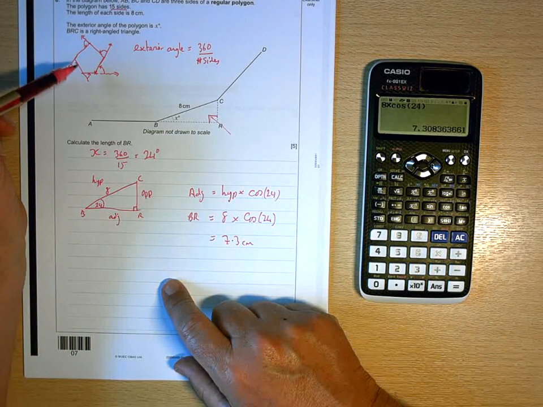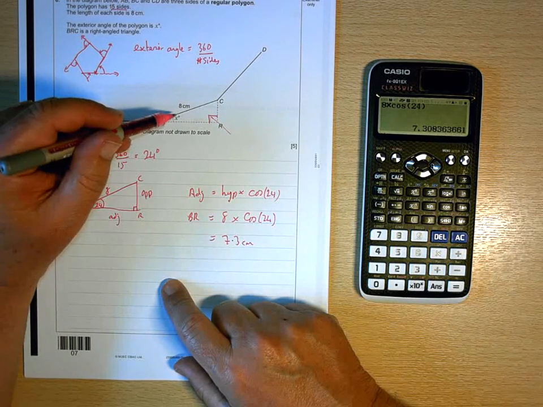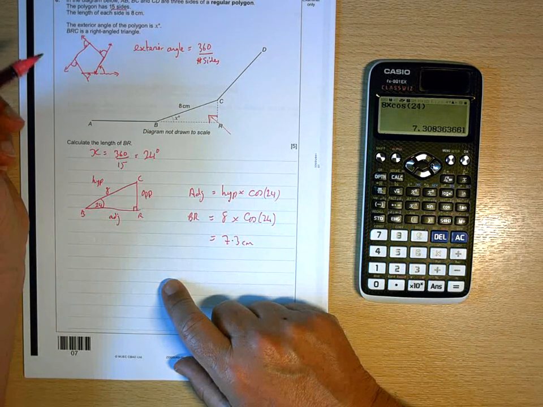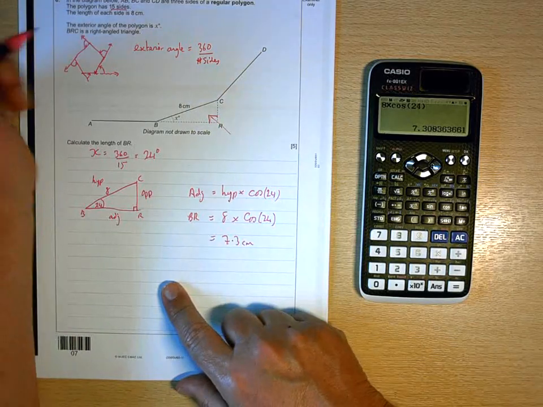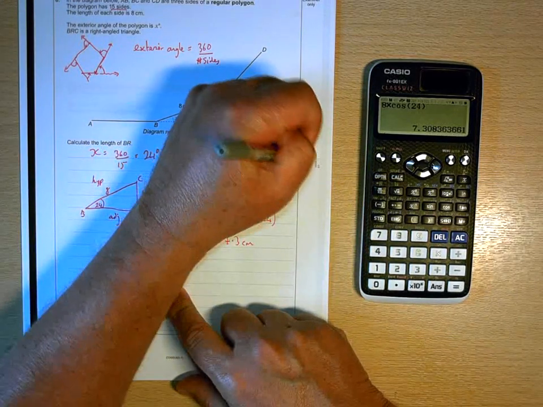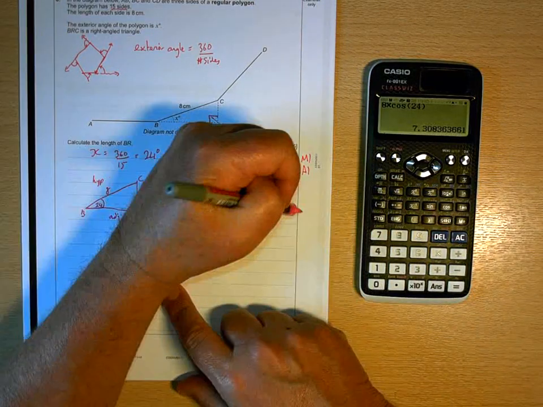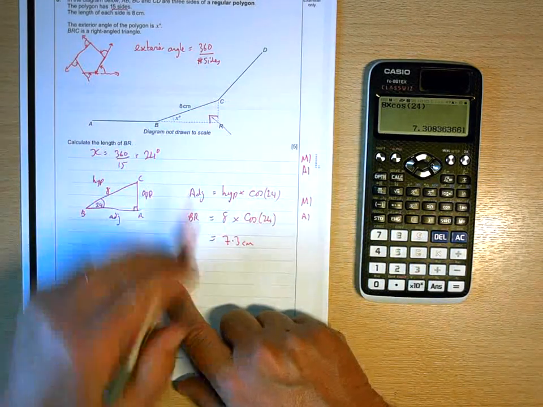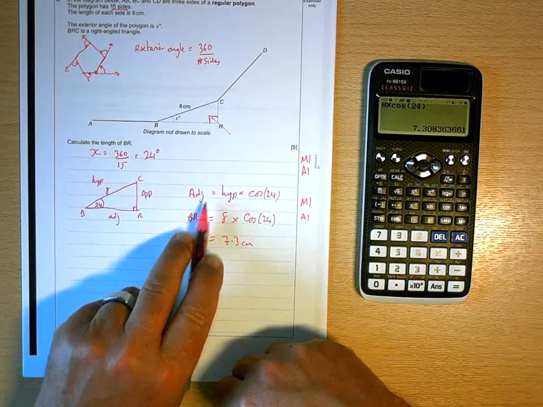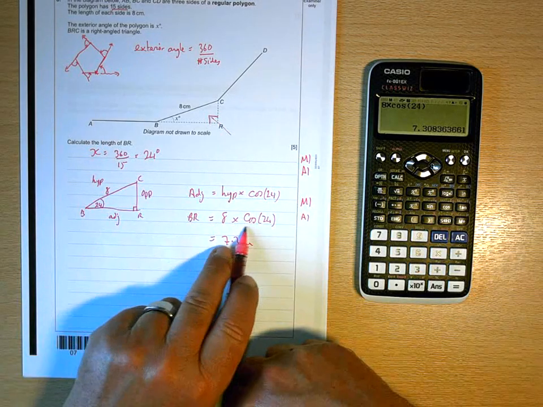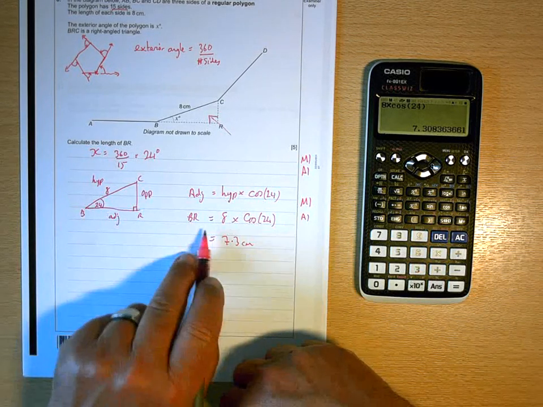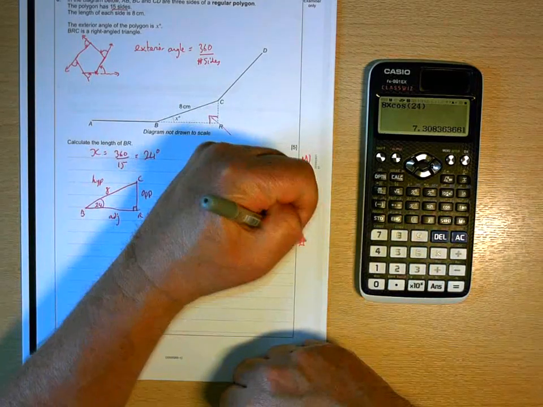There's no instruction to round it. If you'd have written 7 there, because that was rounded to the nearest whole number, that would be fine. So you'd have a method and an answer mark for getting the 24, and then a method and answer mark for correctly choosing cos and writing that part of it, or cos 24 times 8, and 1 mark for your final answer.